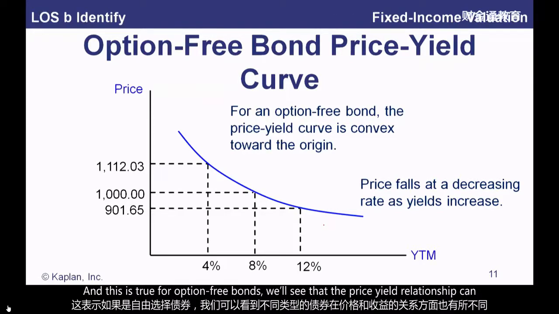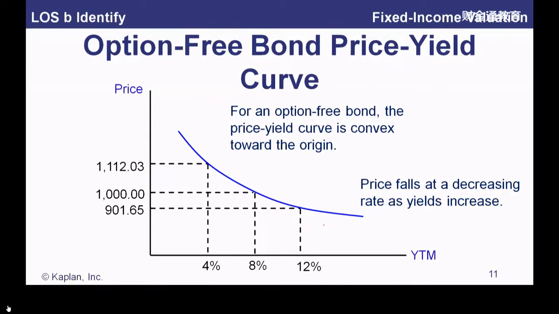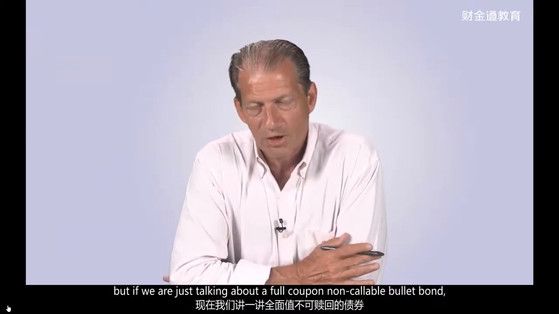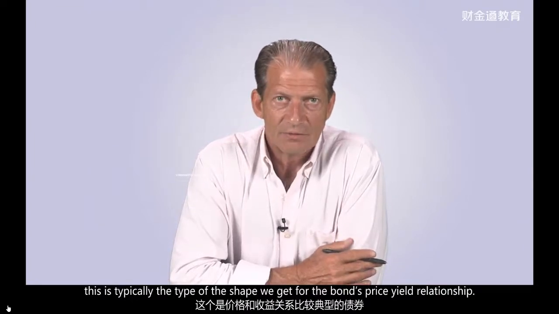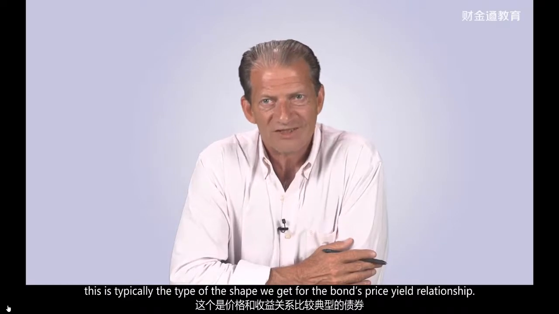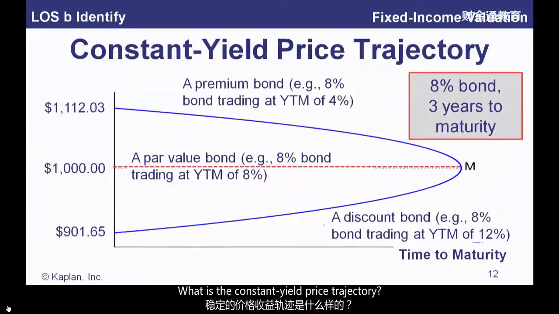And this is true for option-free bonds. We'll see that this price-yield relationship can be different for different types of bonds. But if we're just talking about a full coupon, non-callable bullet bond, this is typically the shape we get for the bond's price-yield relationship.